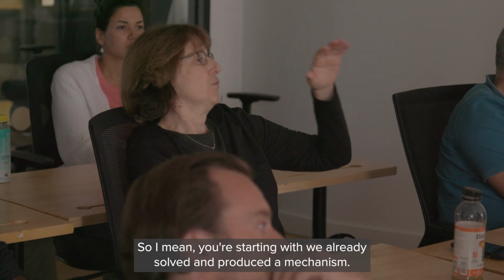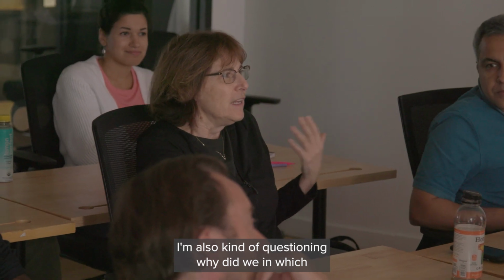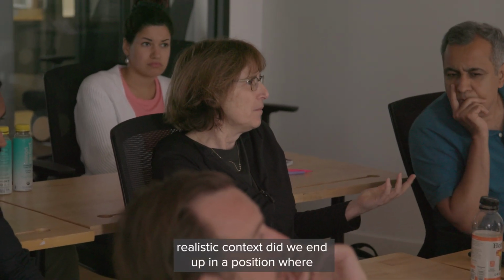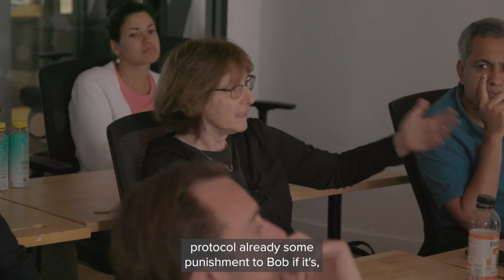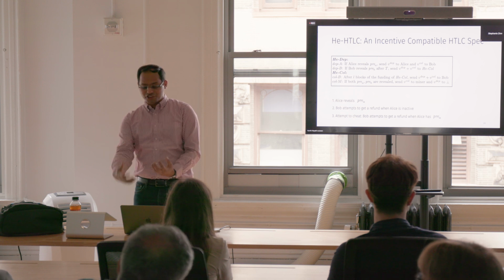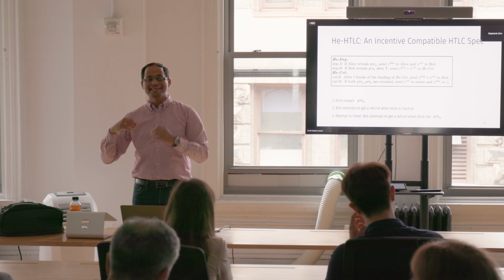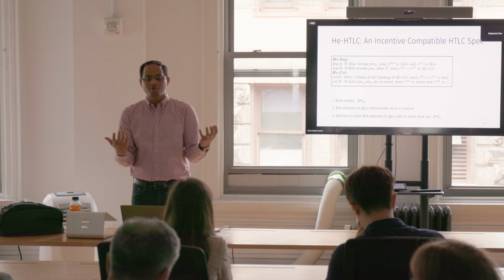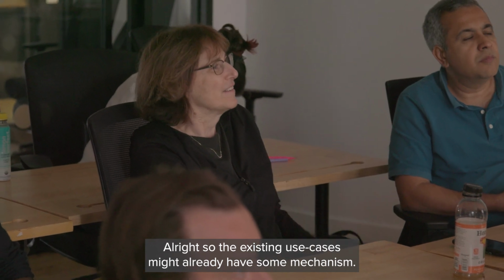Okay, so you're starting with we already solved and produced a mechanism, but I'm also questioning in which realistic context did we end up in a position where Alice wanted to post something that didn't have in a higher level protocol already some punishment to Bob if he was trying to defraud her or something. So what you're referring to is, what are the external incentives? If I cheat over here, it is a detectable cheating, right? So this reverse bribery happens, so it is detectable. So what you're saying is, if at a higher layer I could punish them, perhaps you would not cheat in the first place. Yeah, and I'm saying even more, the existing use cases might already have some mechanism. Sure. So I think the watchers that you were referring to earlier, yeah.